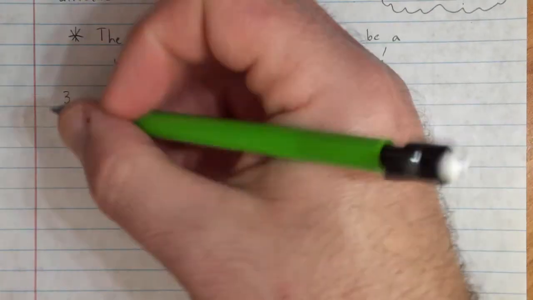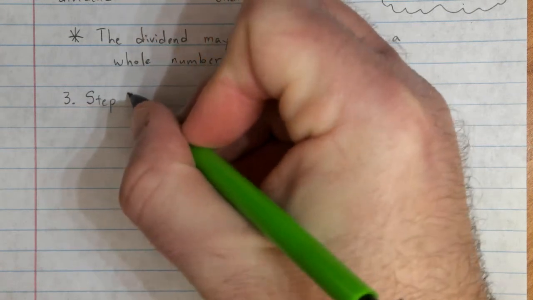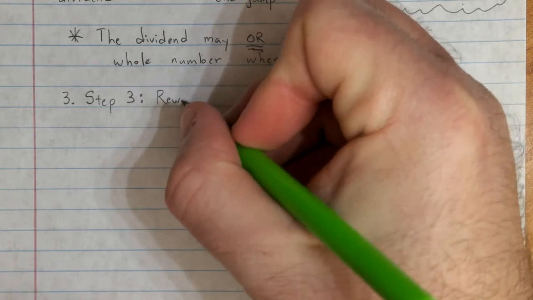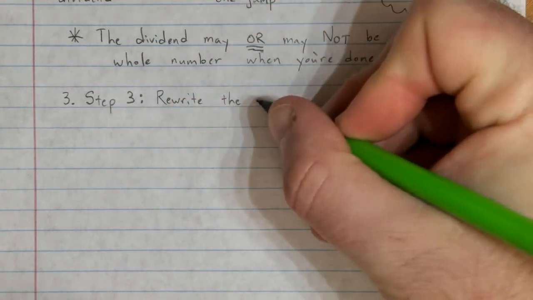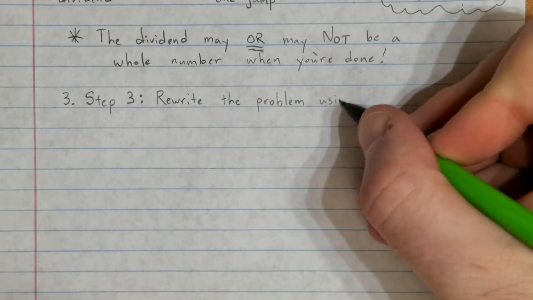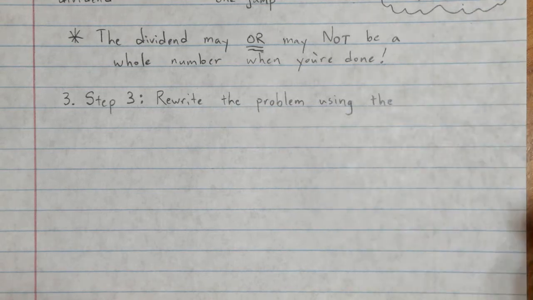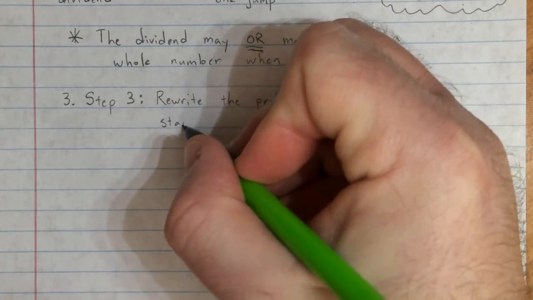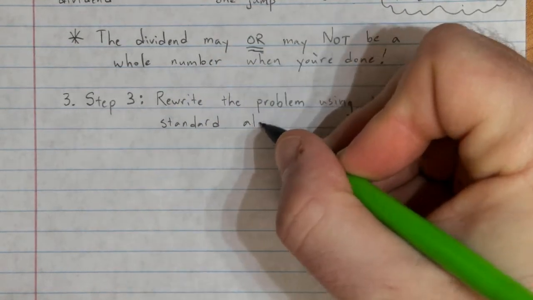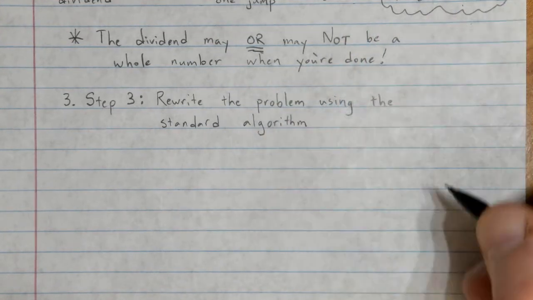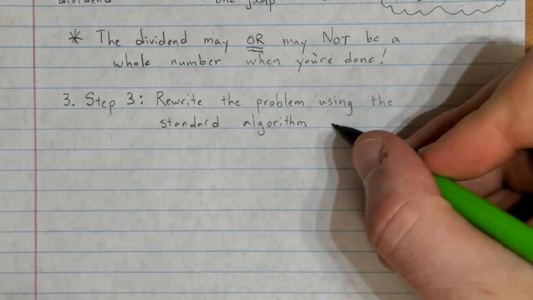Okay? Now, let's take a look at step 3. Adjust my camera here a little bit, make sure it's on the screen. There we go. For step 3, rewrite the problem using the standard algorithm. Remember, that's, let's say, the division hut. Rewrite the problem using the standard algorithm and solve.